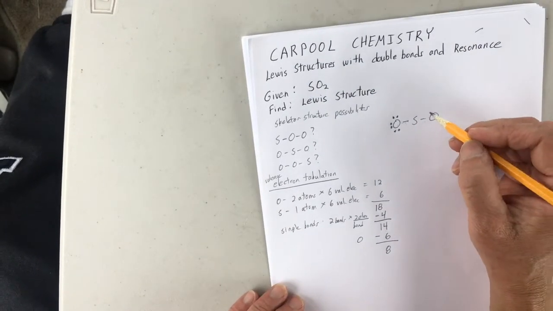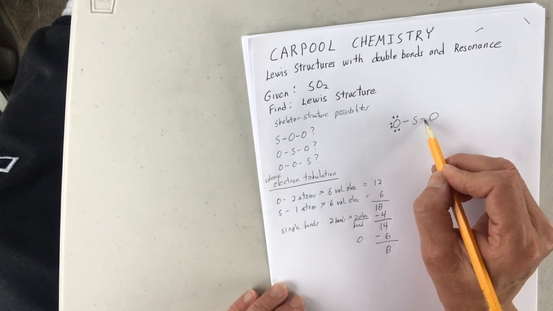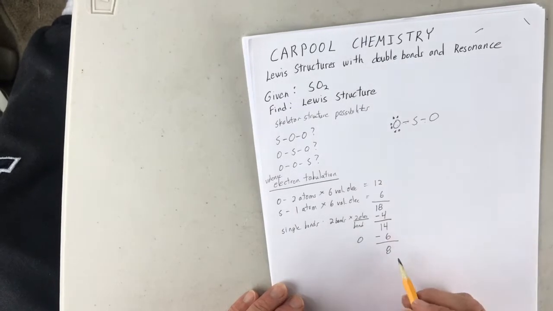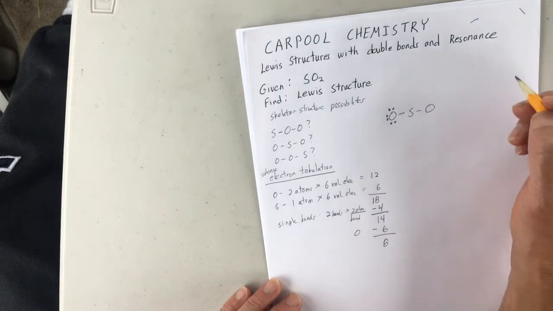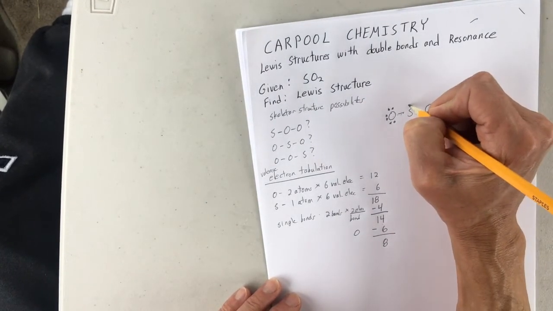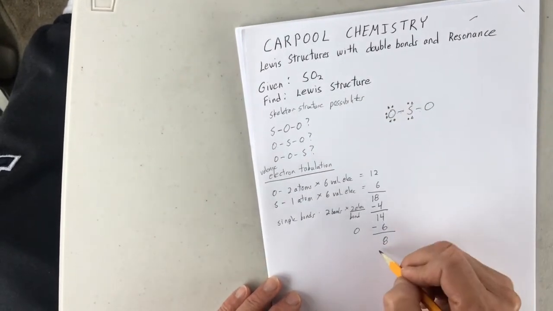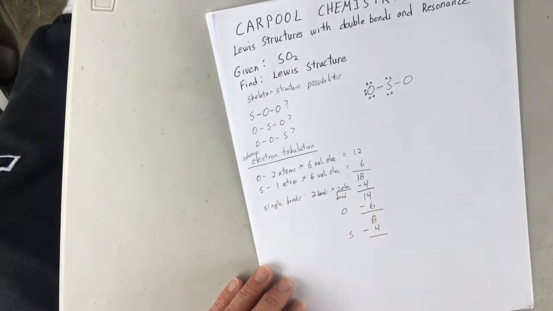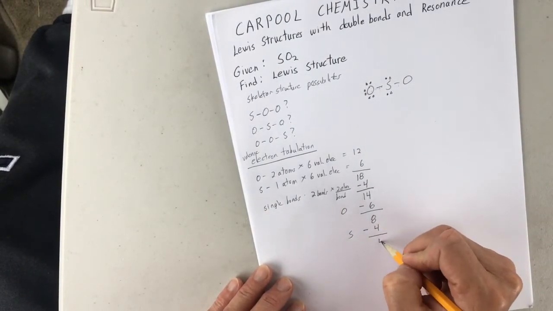Let's take a look at sulfur. Does sulfur have enough electrons? It's got 2 from this bond plus 2 from that bond. It needs a total of 8 to be stable, so that means it needs 4 more. Do we have 4 more in our stash of electrons down here? We sure do. So let's go ahead and put those in. 1, 2, 3, 4. And let's take that into account down in our tabulation. We used up 4. This is like accounting. 8 minus 4 is 4.